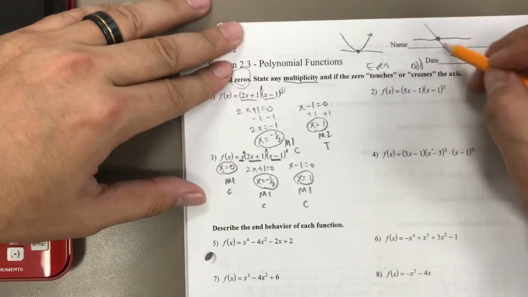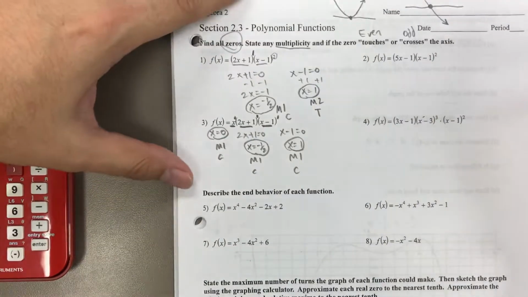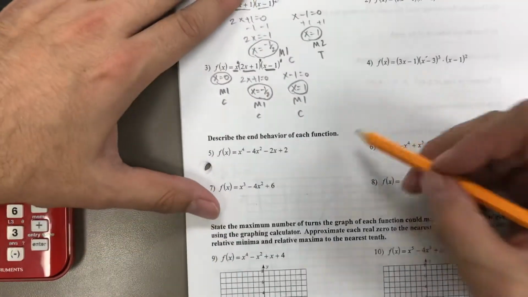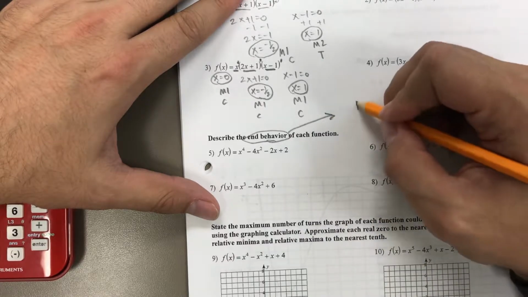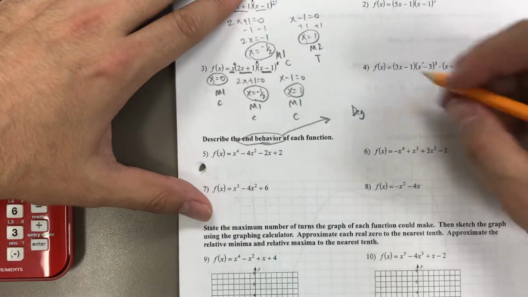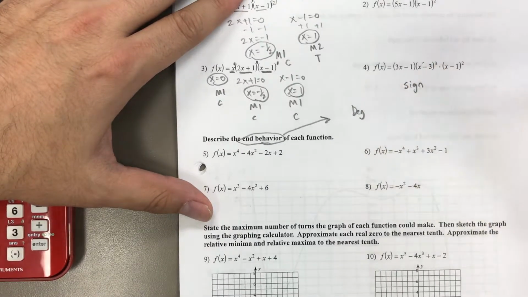So it'll look like this on the graph for each one of those when we graph it out eventually. Okay, moving on to describing the end behavior. The end behavior is based off of kind of like a table. We need to figure out the degree of the polynomial, which is the biggest power of any of the terms in the polynomial. And then also we need to look at the sign on the lead coefficient.